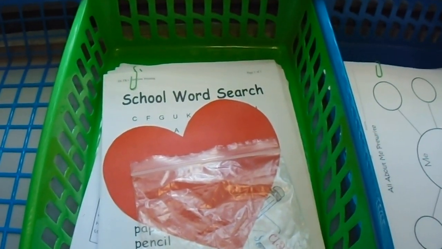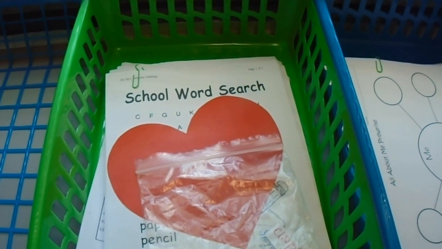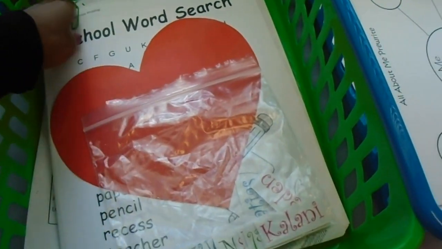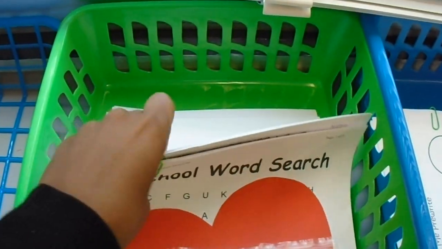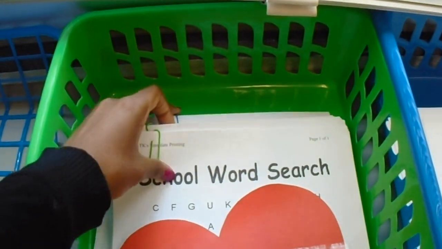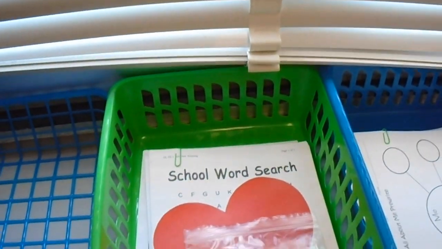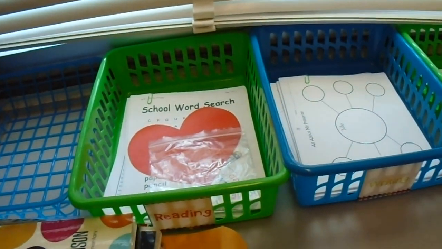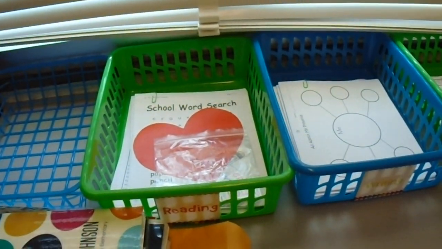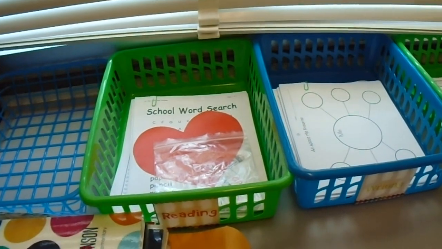This is kind of like, I don't know, maybe a little too much, but I use different colored paper clips for the different days of the week. So my green is Tuesday, purple is Wednesday, blue is Thursday, and then pink is Friday, and then orange is Monday, but we didn't have school yesterday, so I didn't have any of those. But that works for me, so that I can still organize the different days within my subject bin.